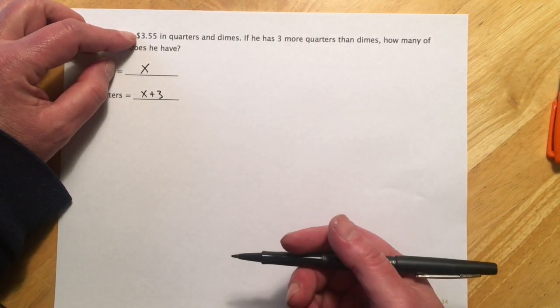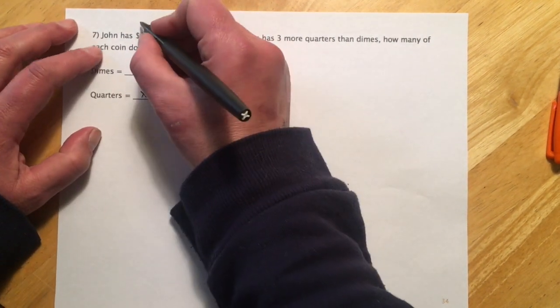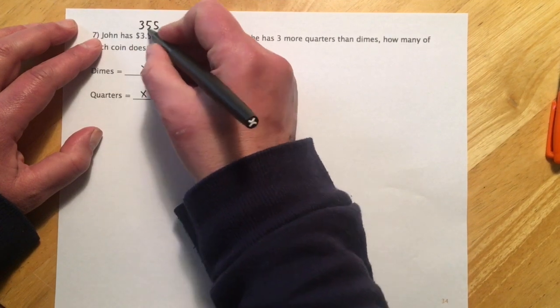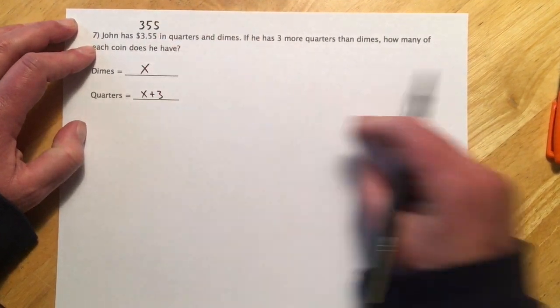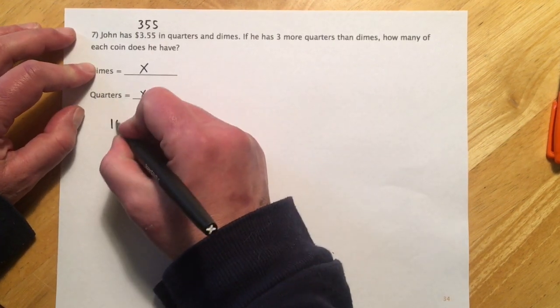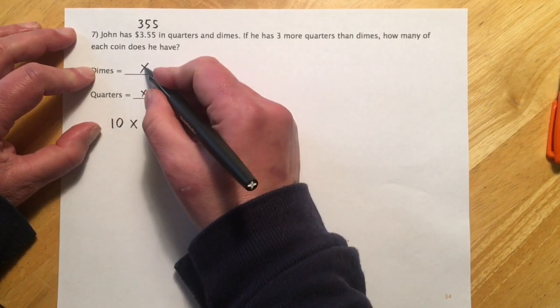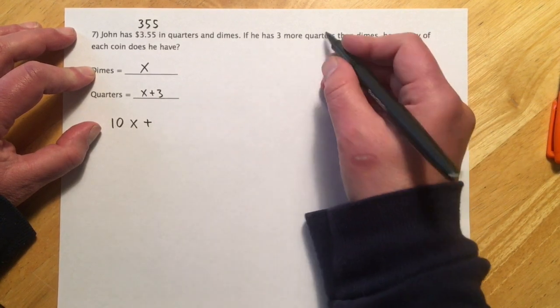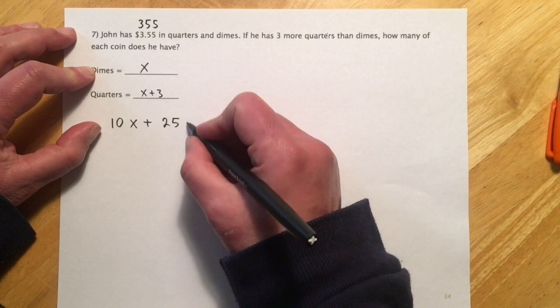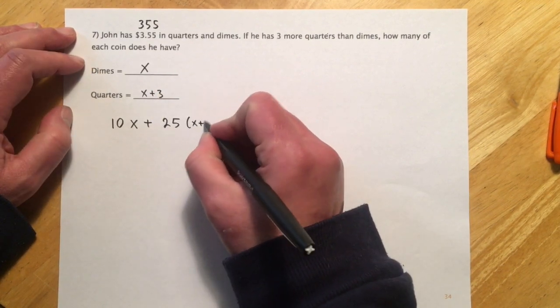$3.55. So what I'm going to do is I'm going to write that without the decimal. I'm going to think of it as 355. And what that's going to let me do is write the rest of the equation also without decimals. So dimes are worth 10 cents, so I'm going to say 10 cents times the number of dimes. Quarters are worth 25 cents, so I'm going to say 25 cents times the number of quarters, which is this x plus 3.